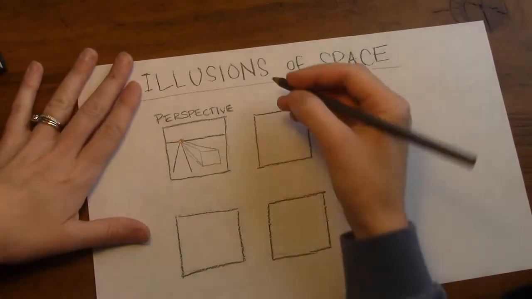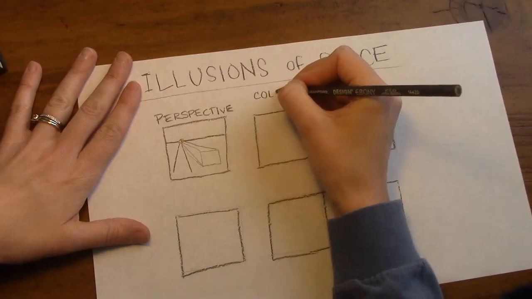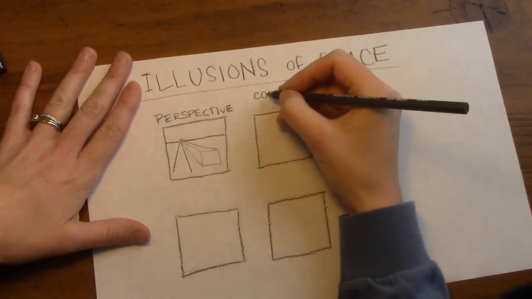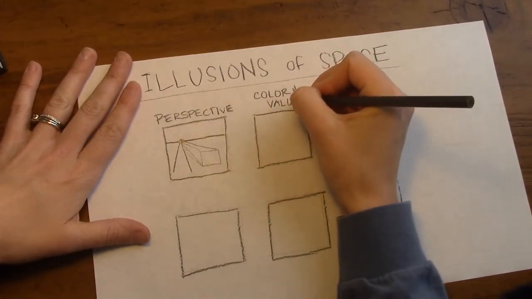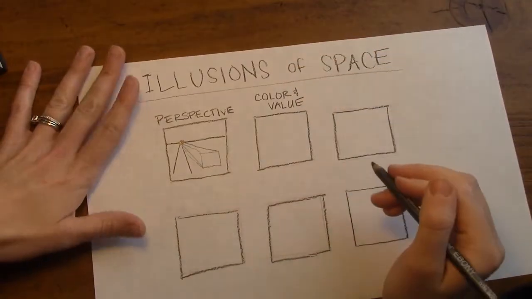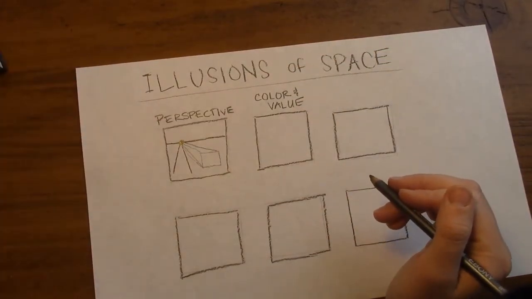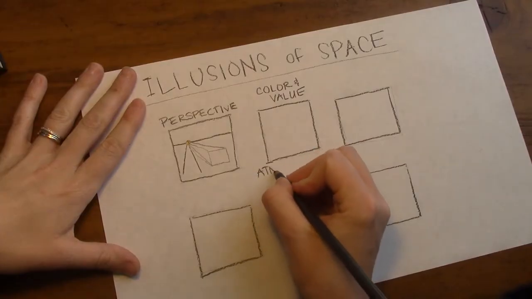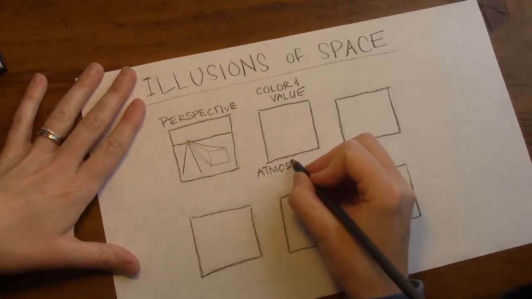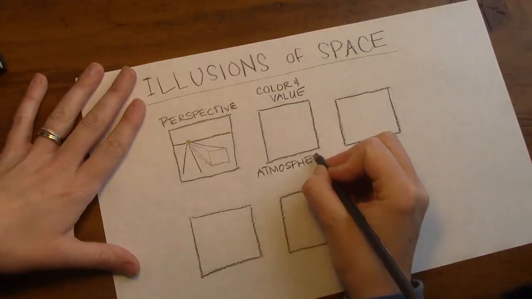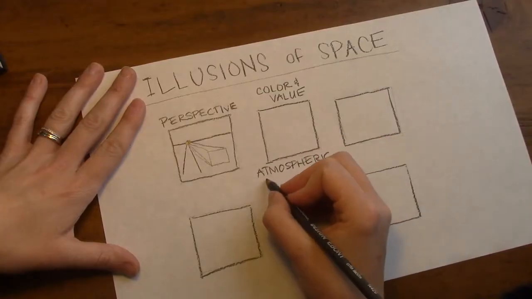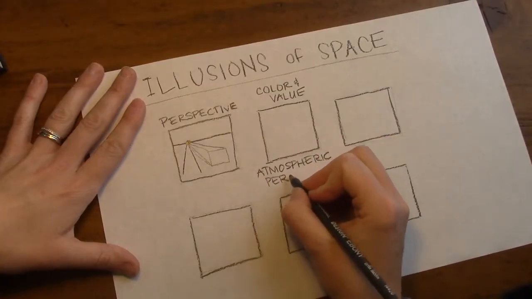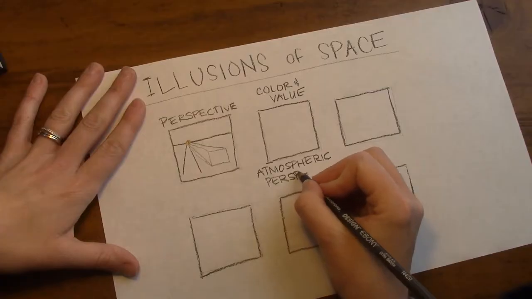The next one is the idea of color and or value. So as things go back into space, they get lighter. And this is a trick known as atmospheric perspective.